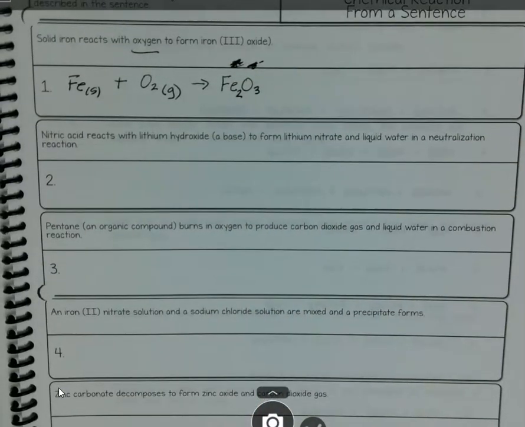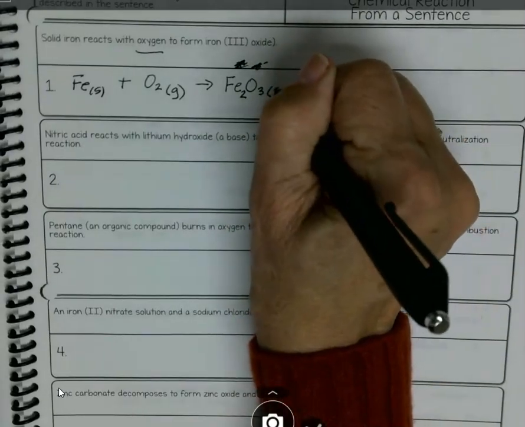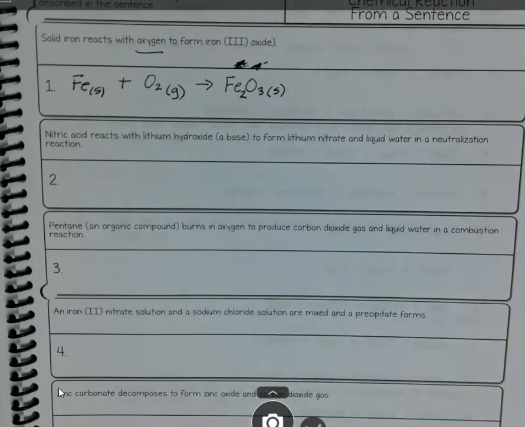And since they don't tell us, but I will on the test tell you whether that forms a solid or a liquid, in this case, it is going to form a solid. That's actually the lab we did with the steel wool. If you'll remember us taking that steel wool that was gray, and then we torched it, and it turned that blue color. So that is the reaction there.